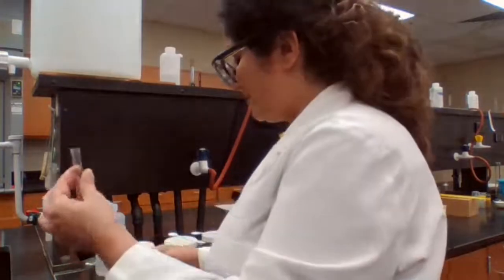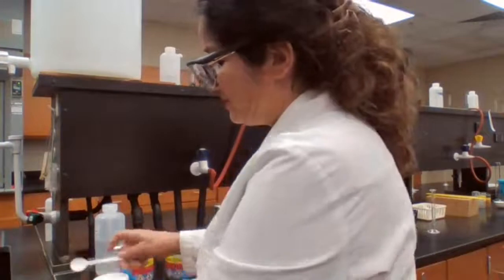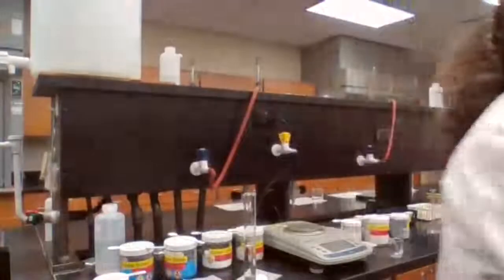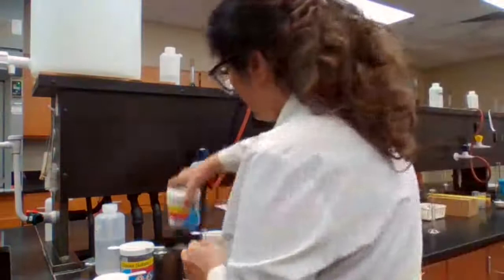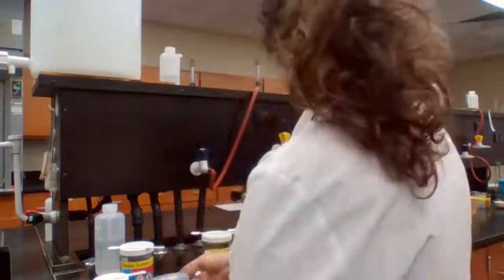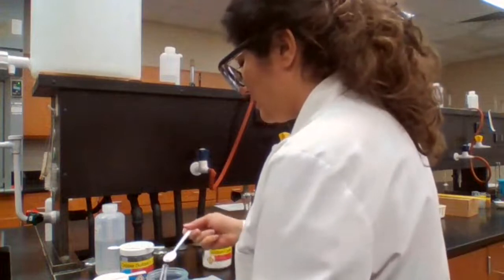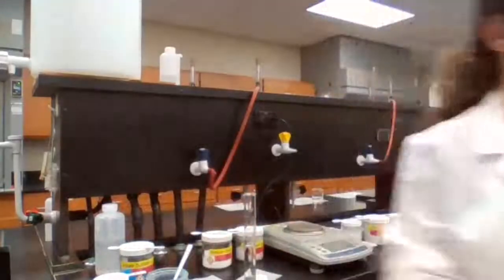So we take the naphthalene, about 0.1 gram, a very small amount, tip of the spatula. We take it and we add toluene for that one. And we have copper 2 sulfate and water. Copper 2 sulfate. We add water.